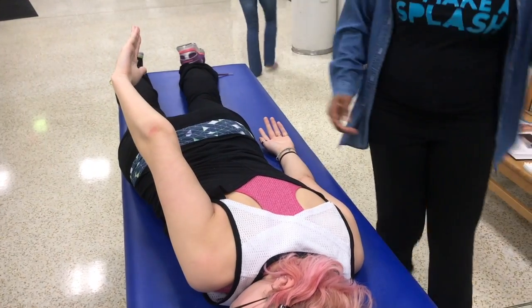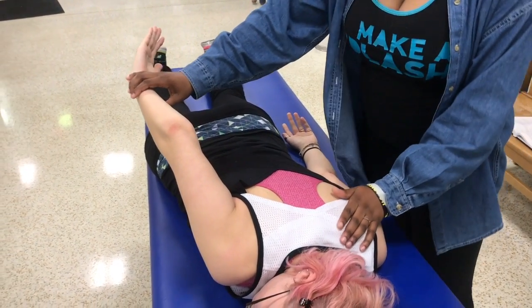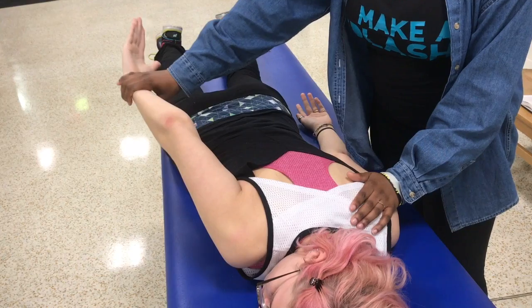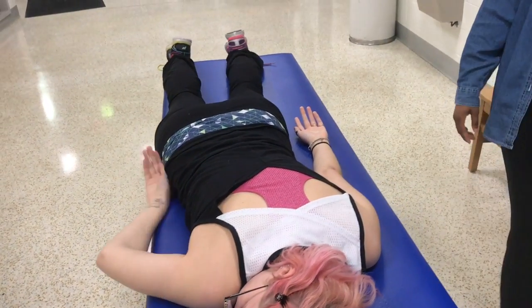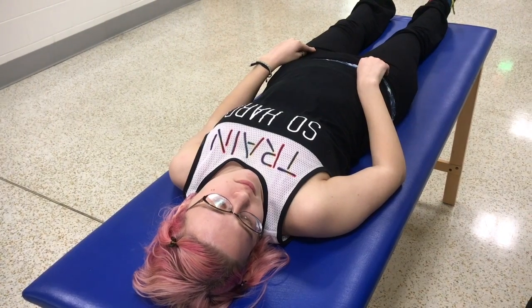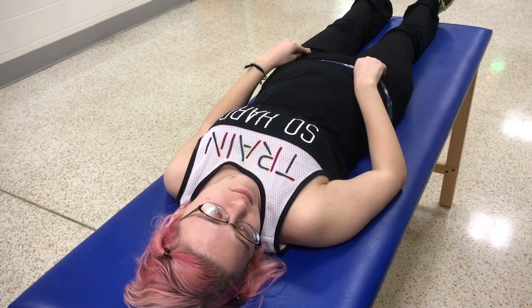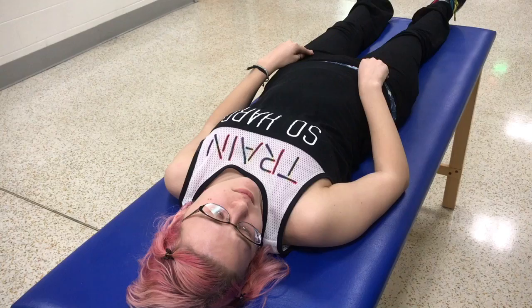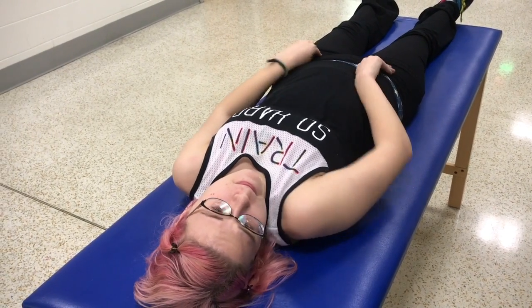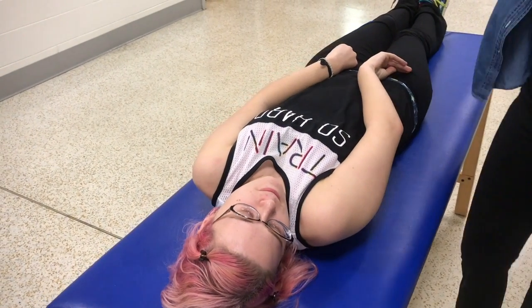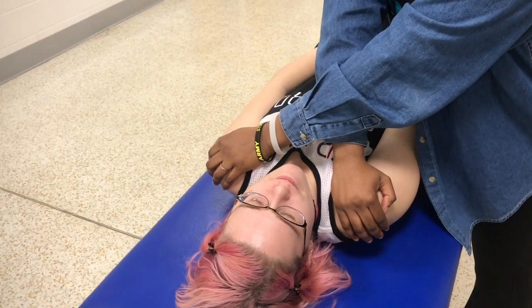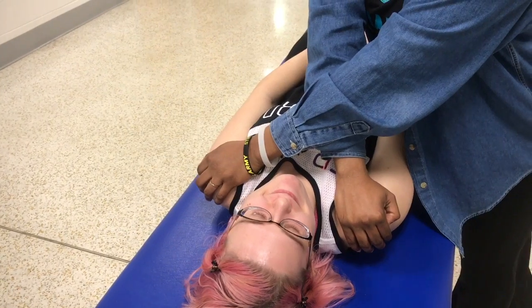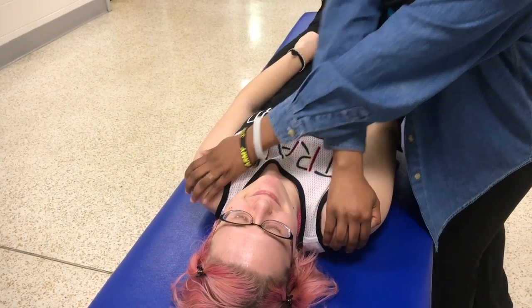I'm going to have you hold this for 5 seconds. Ready? Begin. 1, 2, 3, 4, 5. Relax. So for this next manual muscle test, we'll be testing the pectoralis minor. So I'm going to have my subject scrunch her arms in and hold this for 5 seconds. Ready? Begin. 1, 2, 3, 4, 5. Relax.